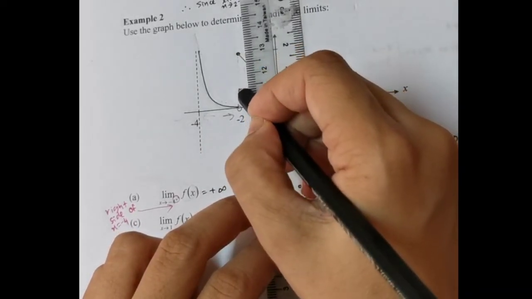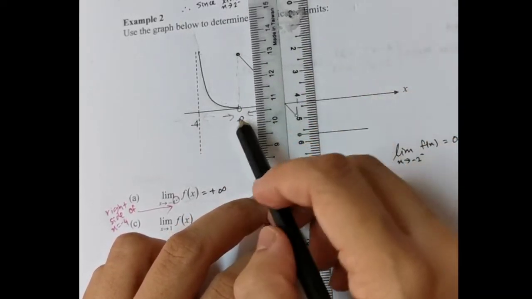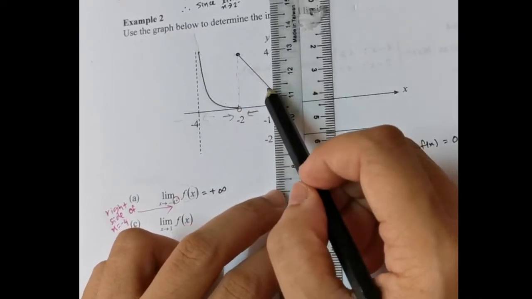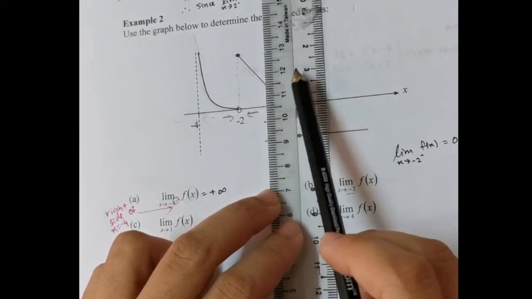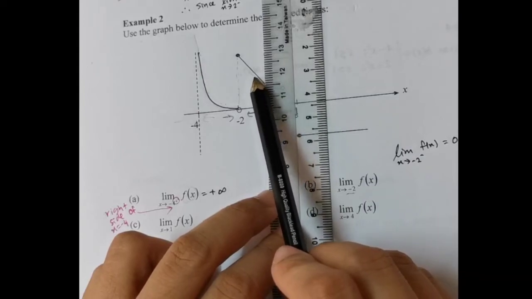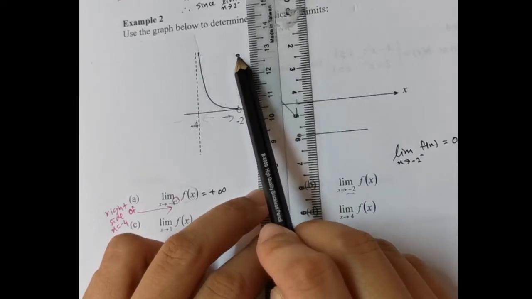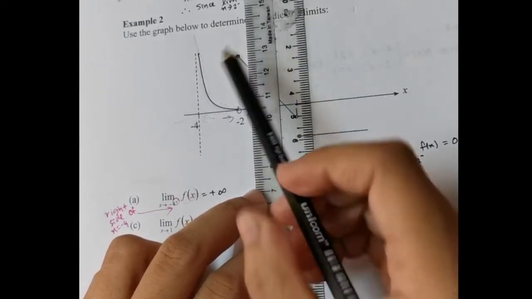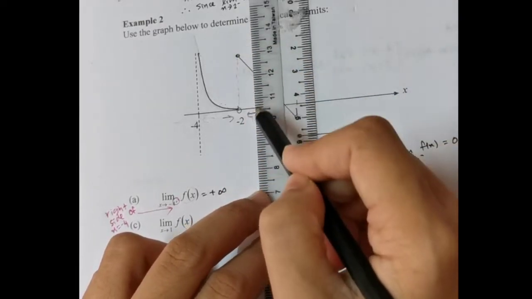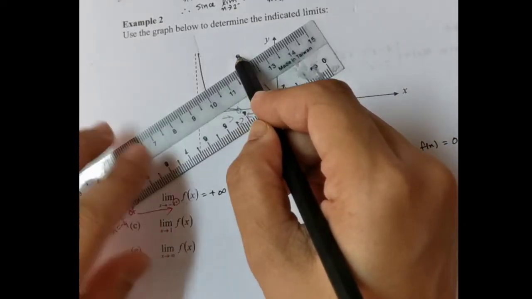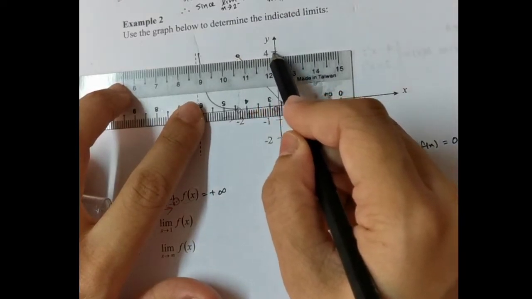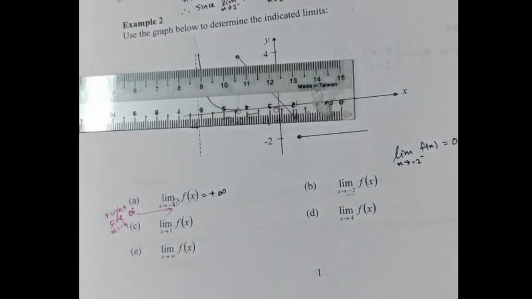You're going to approach this x = -2 line. Okay, so this graph is here from the right side of -2 and it stops here. So this is the value of your limit from the right side of -2. And what is the y here? The y value here is 4.